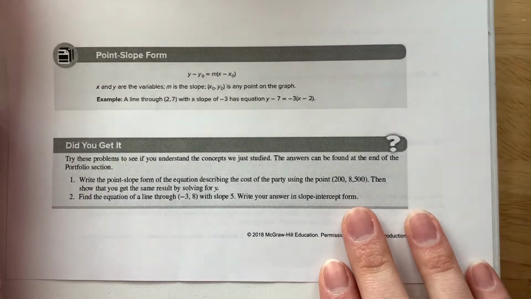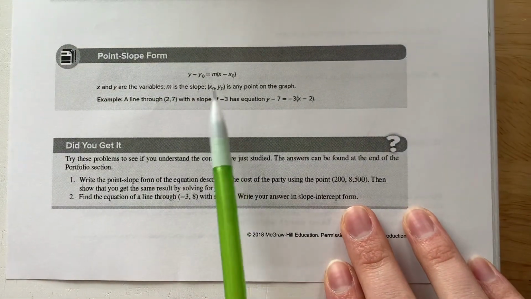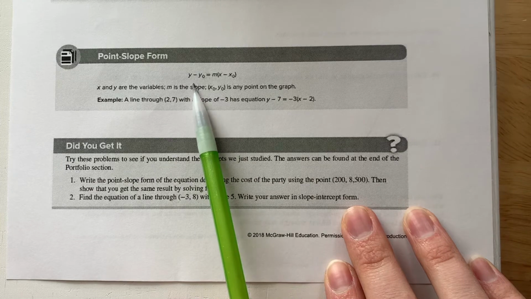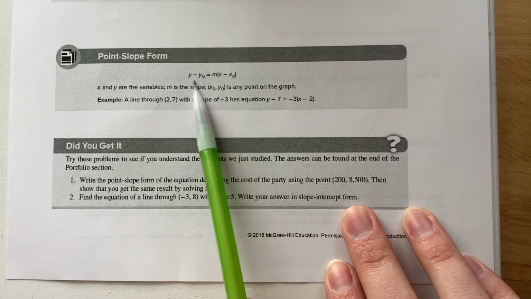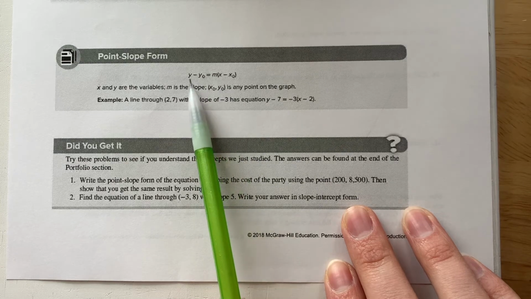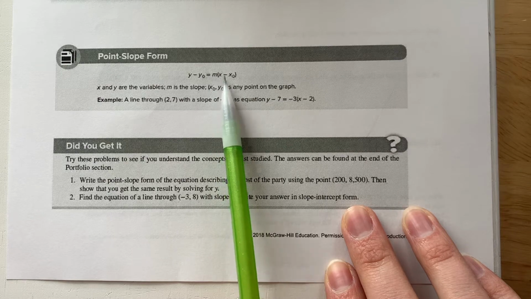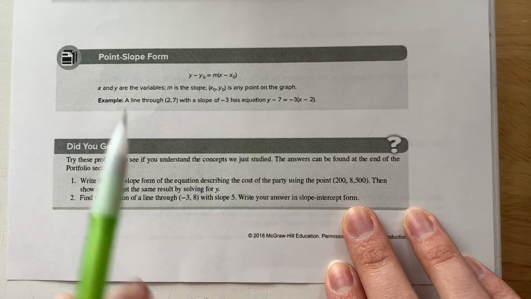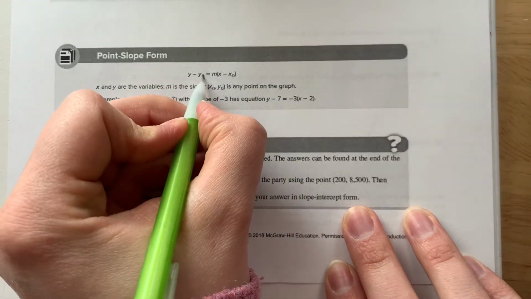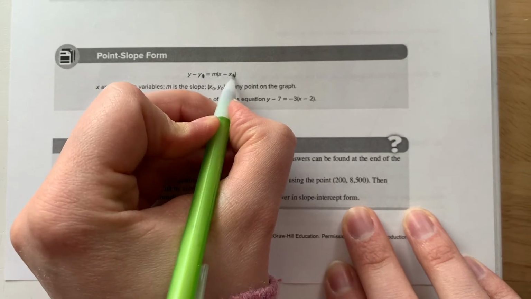So before we redo number 5, but with point slope form, I need to show you what point slope form is. I really hope you remember this from Algebra 1 and Algebra 2. It's y minus y sub 0 equals m times x minus x sub 0. Now in Algebra 1 and Algebra 2, this was probably a 1 and this was probably a 1.